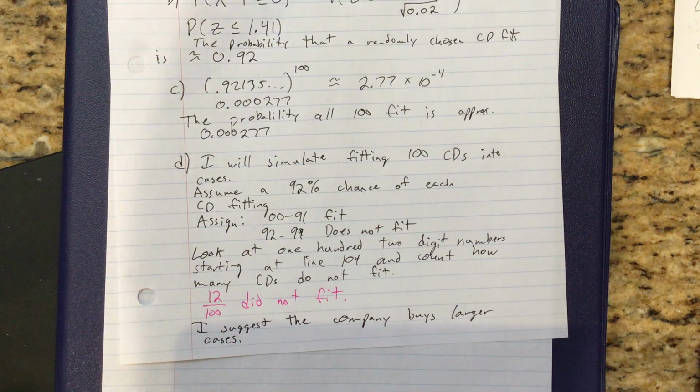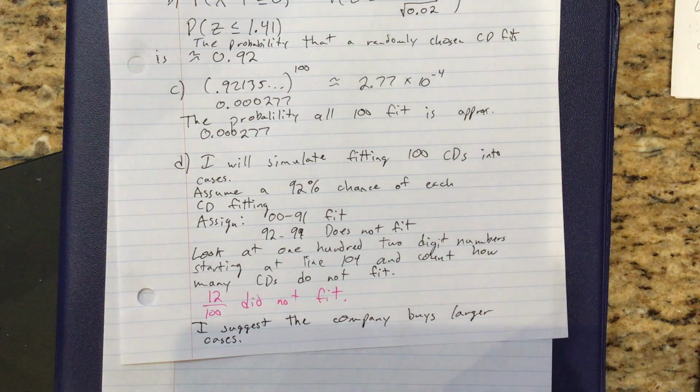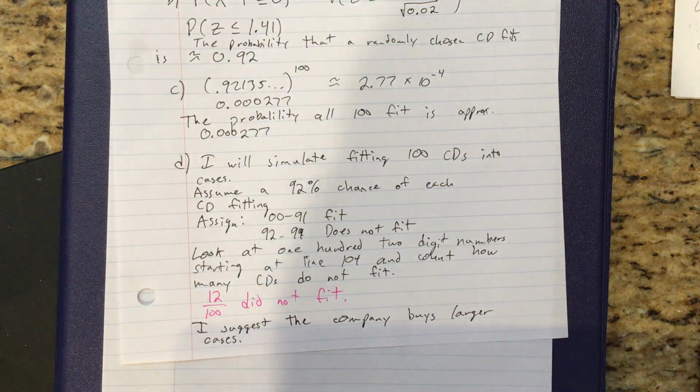So if they said, oh, we want to average this many not fitting in a run, well, then we could calculate the optimal size case or larger, right? So we really shouldn't get too into the exact size they should specify, but we should tell them, hey, look into buying bigger cases. That seems to be the simplest, most straightforward solution to this problem.